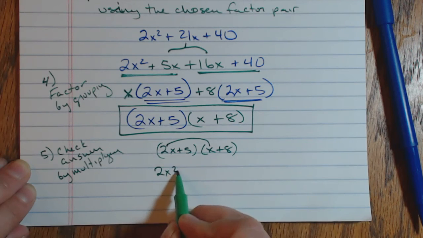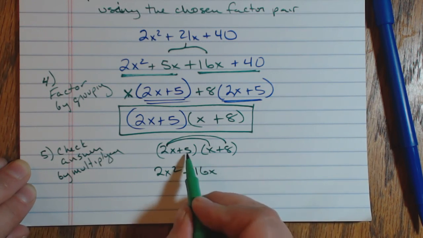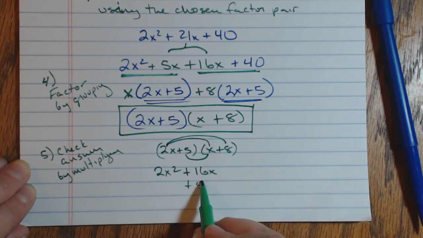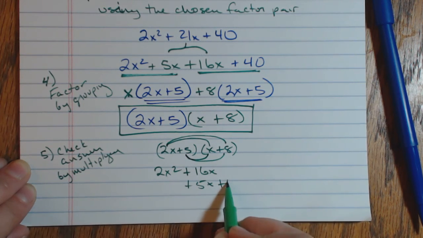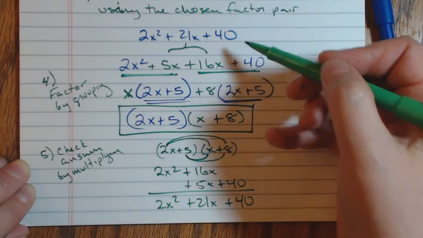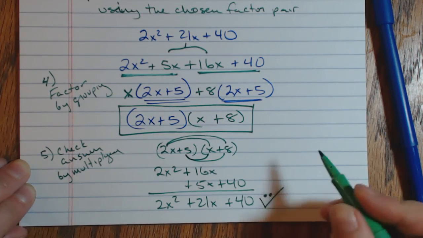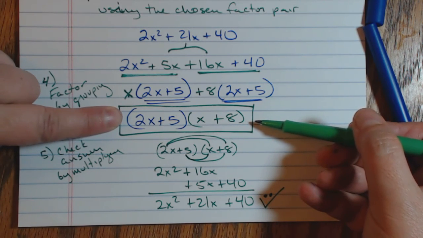So I do my steps of FOILing, and then combining my like terms. I see that I do indeed get back to my original trinomial. So my factored answer is correct.